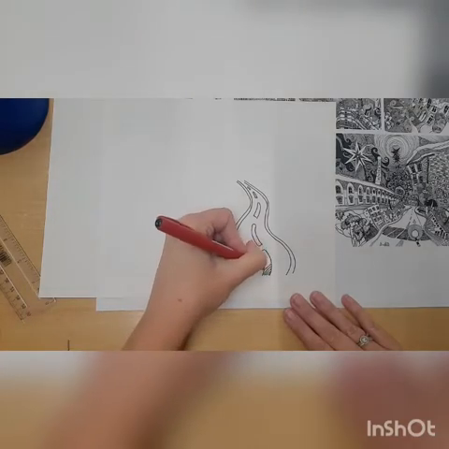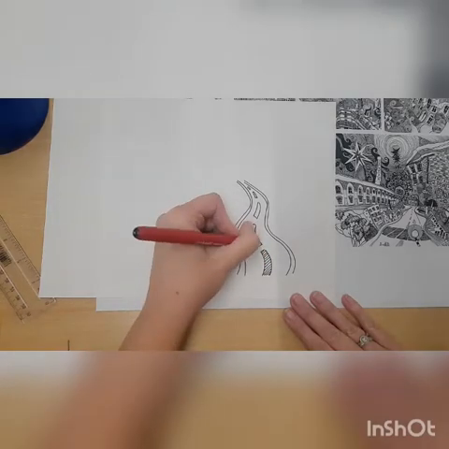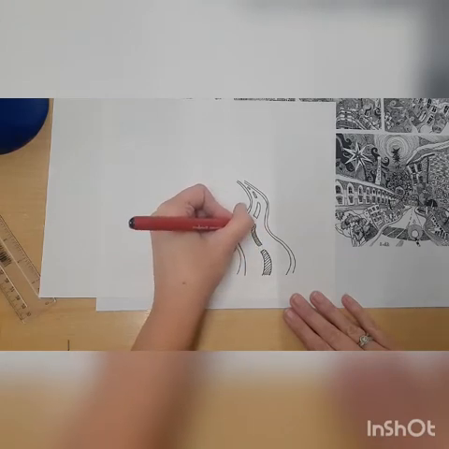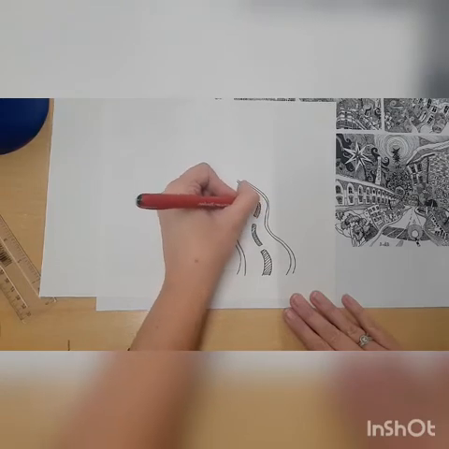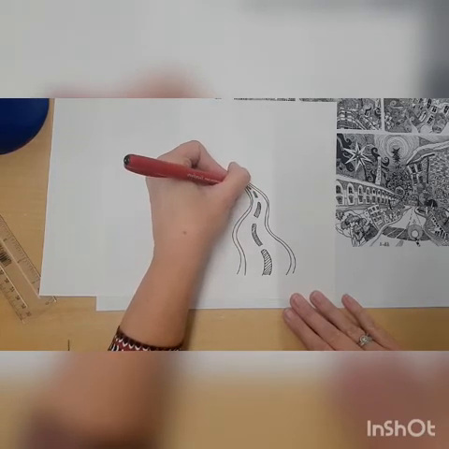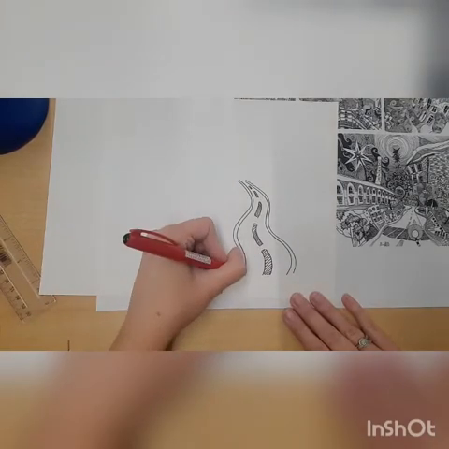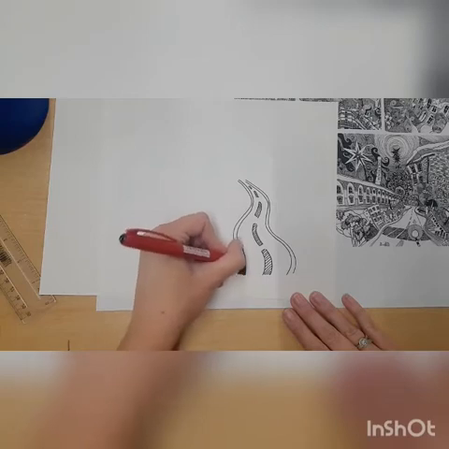Then you've got to think about how you're going to fill them in. Pattern, block colour, dots, lines. Here I've gone for lines. And again, to give that view of perspective, I've put my lines closer together the further away they are. All adds to the perspective. The lines either side of the road, you can see here as I'm making the video, I could do with switching to a wider pen.